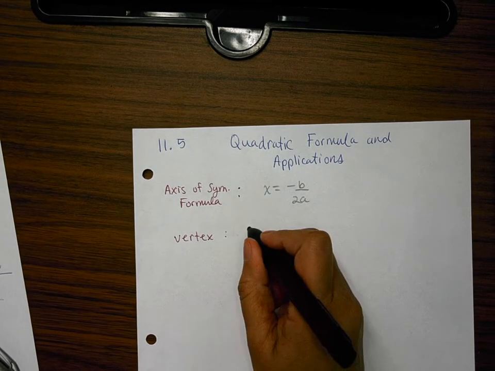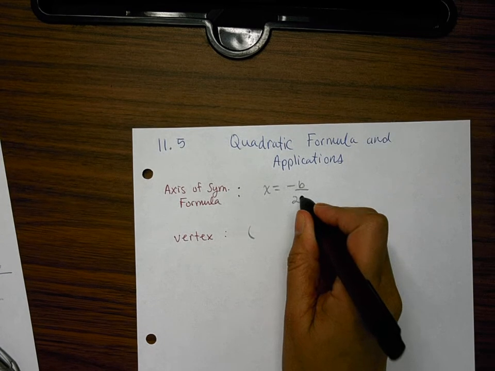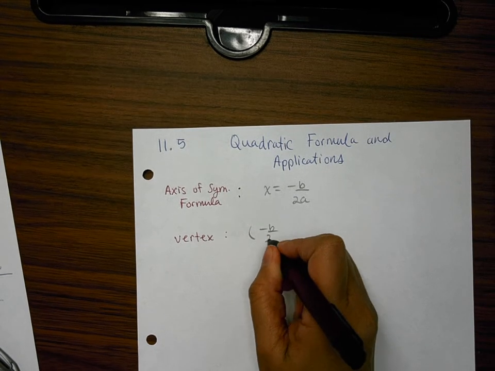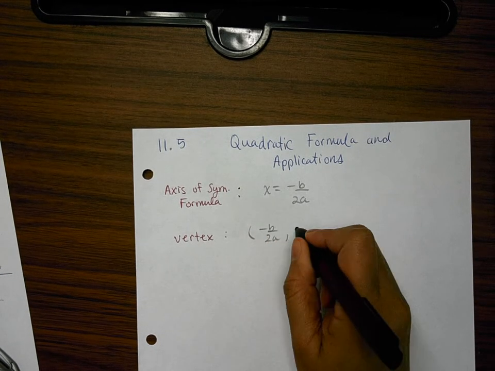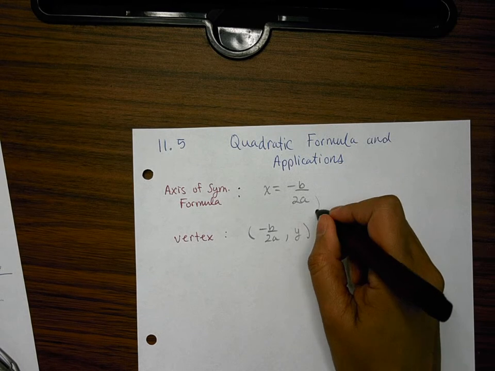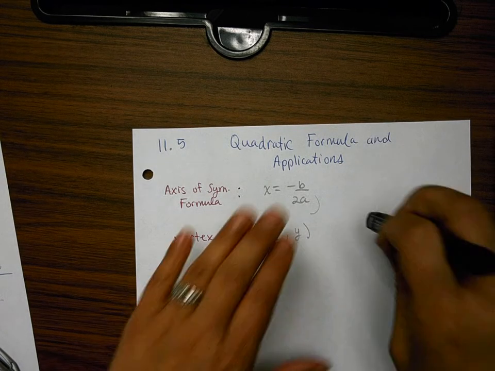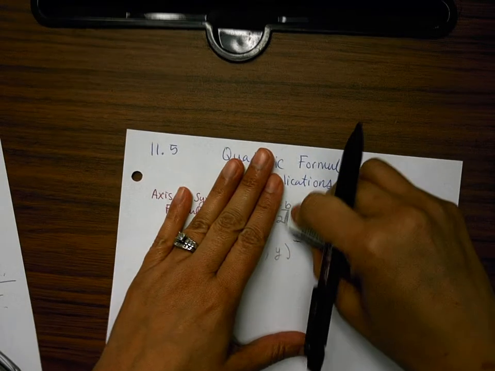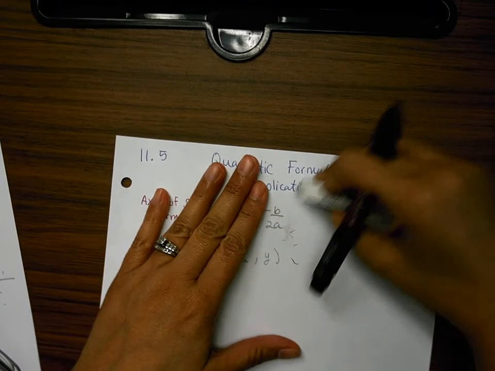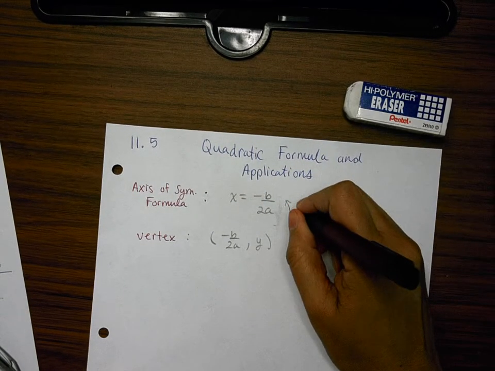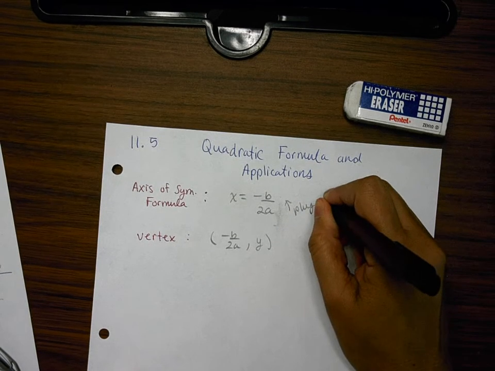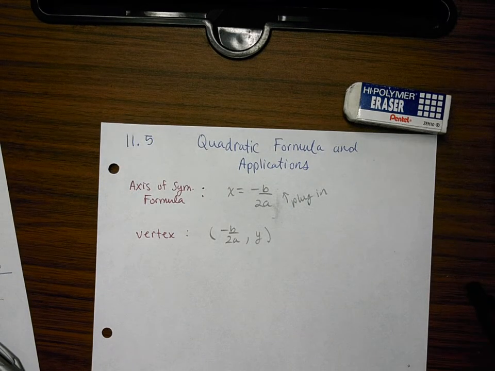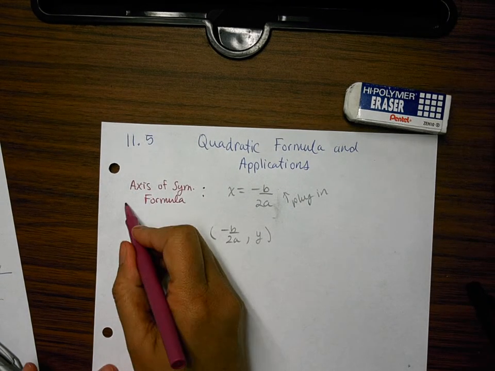We did that by using the x value from the axis of symmetry, because it's always the x value of the vertex, and then we used it to find our corresponding y value by plugging it in. We would take this and plug it into the original function, and then we would find our corresponding y value.